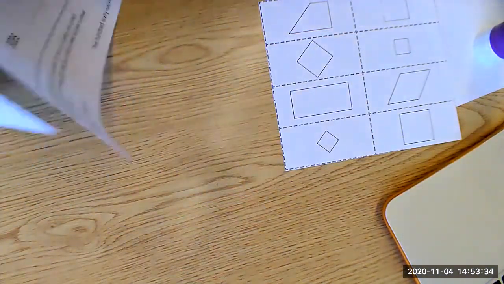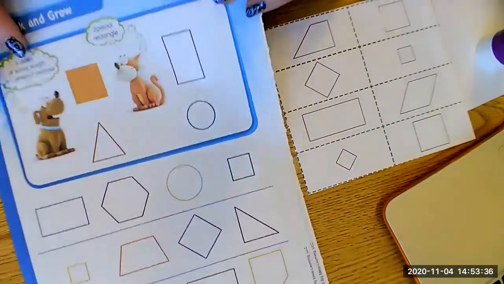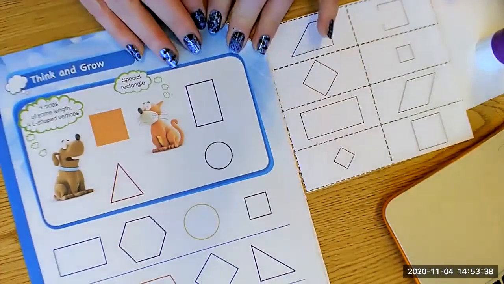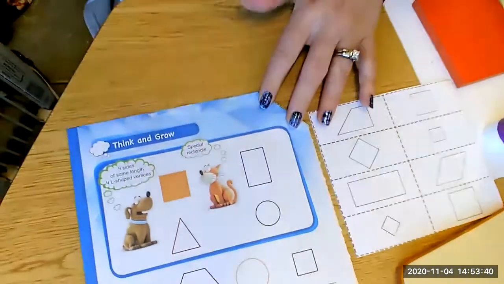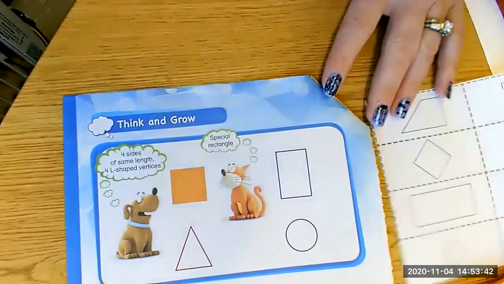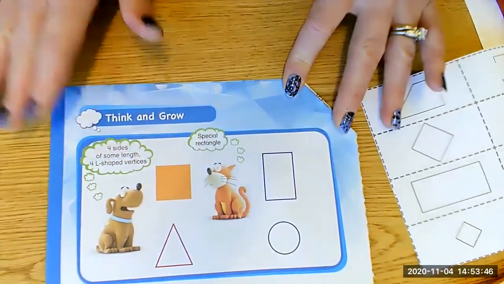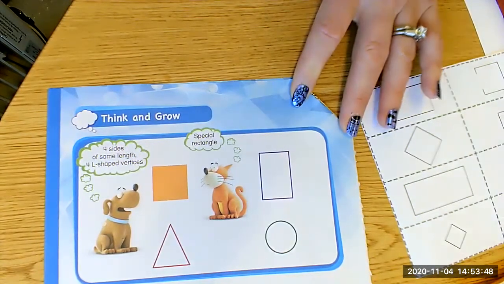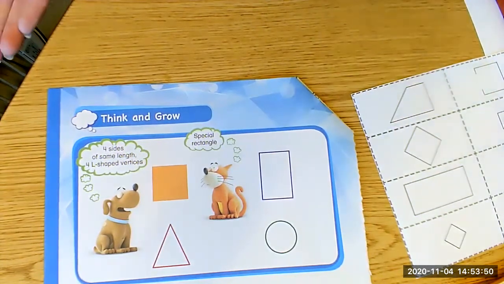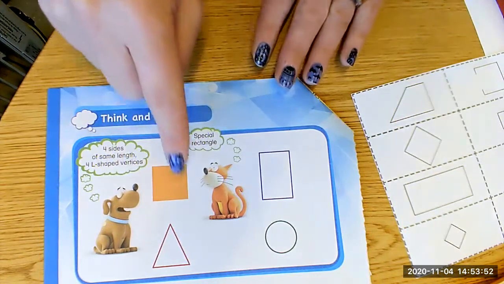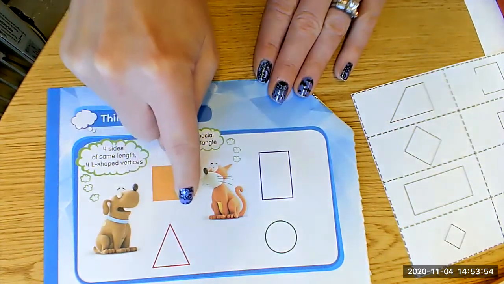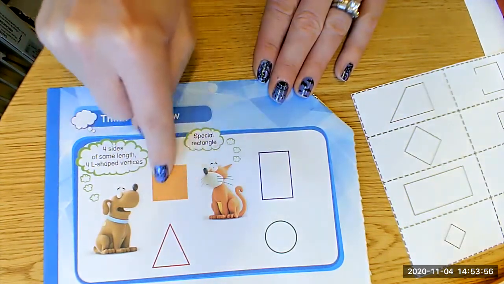Then you're going to turn your paper and you will be on this page, page 566. And let's do the first one together. It says, color any squares. Tell why your answers are correct. And if you notice, this shape right here is colored in.